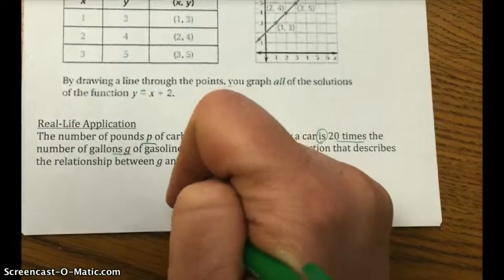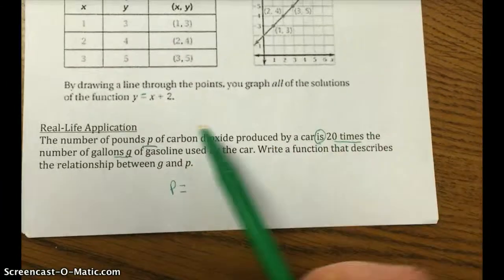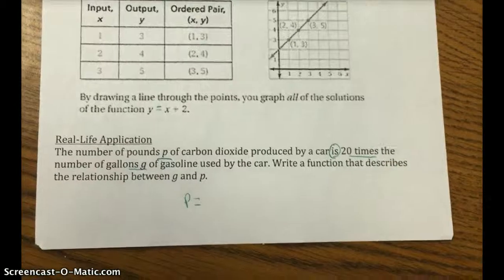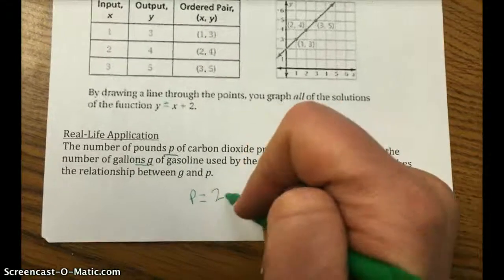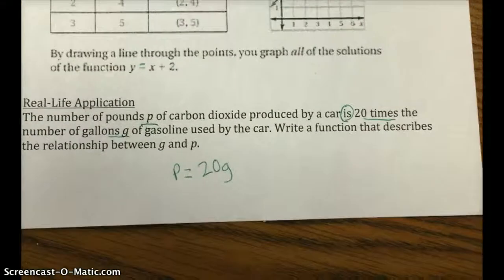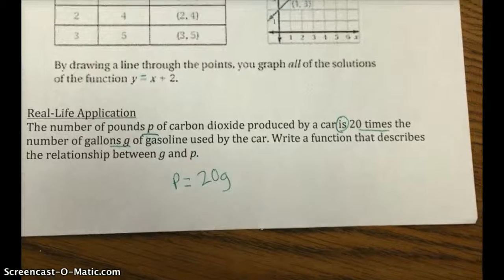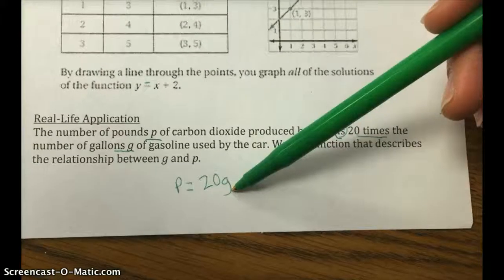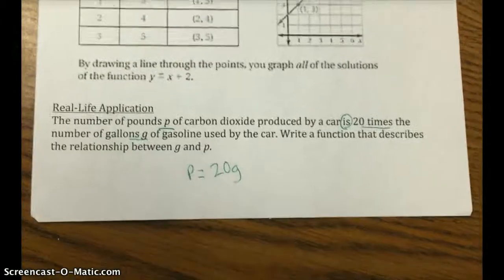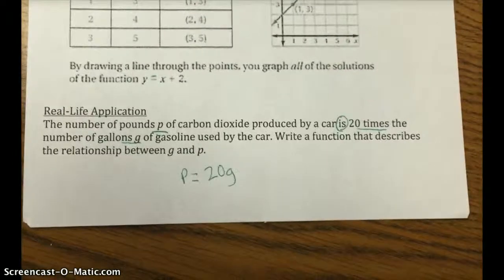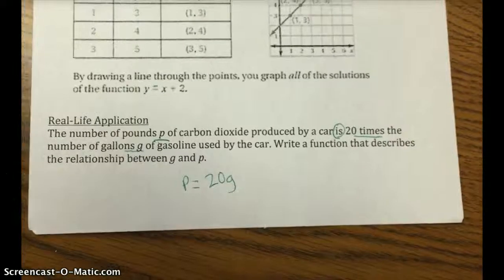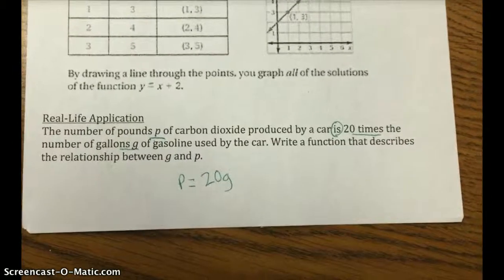So I know in my function P is going to be equal to, because it says P is 20 times the number of gallons G. Well, 20 times tells us to multiply. So 20 times G is represented by that function. So our function is P equals 20 times G. However many gallons you have, you would multiply it by 20 to get the number of pounds of carbon dioxide produced. Again, if you look at the textbook page, it then goes into you making an input-output table and graphing it, so you can take a look at that if you would like.